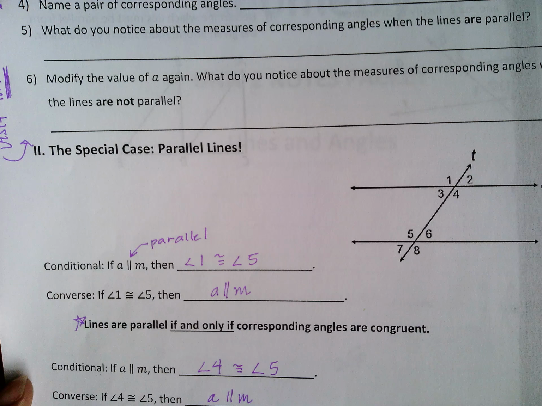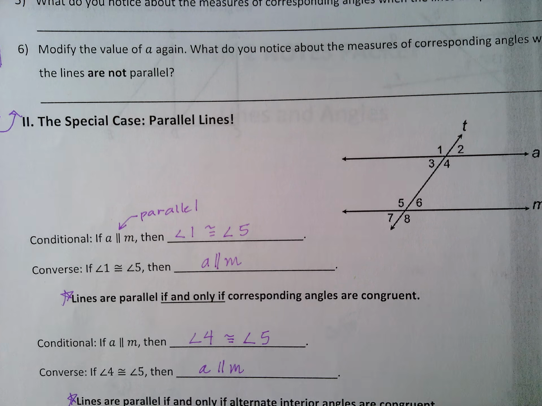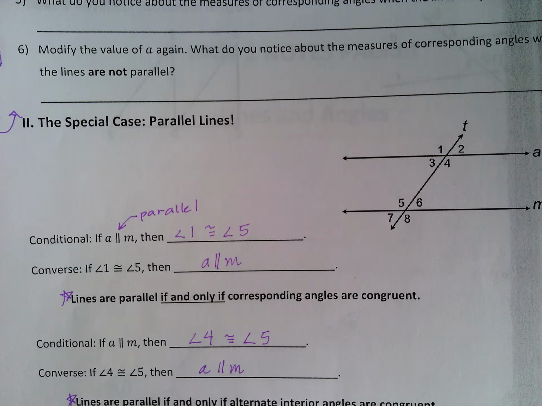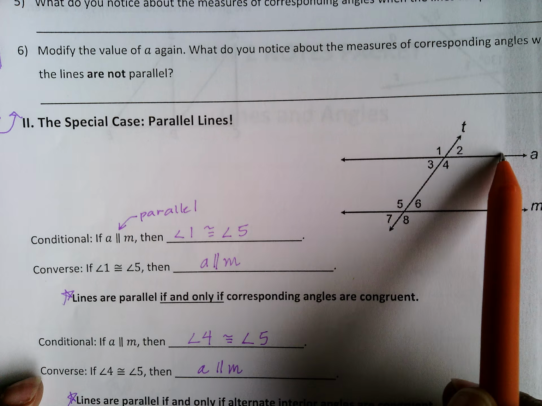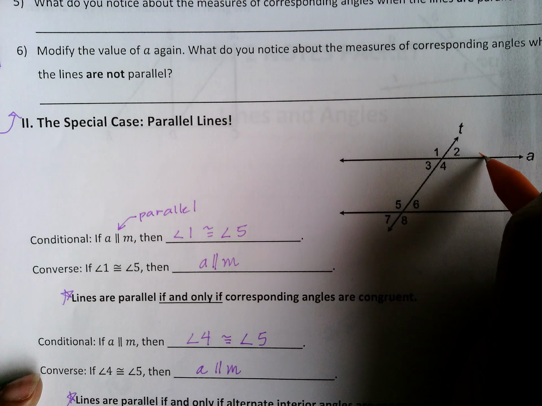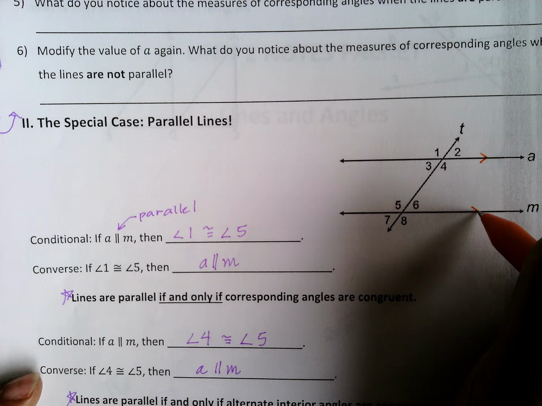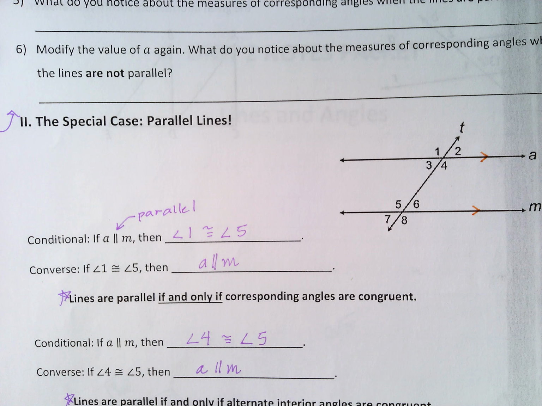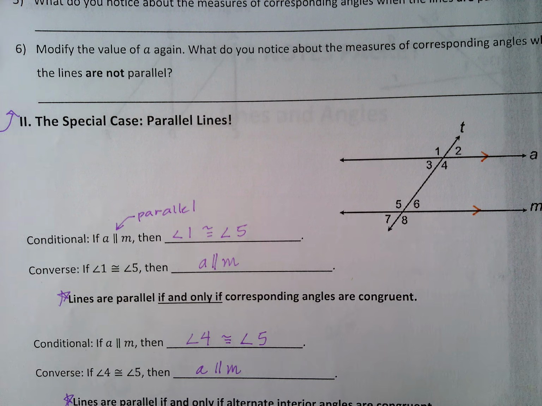For this section, special case, parallel lines. Of course, these lines are parallel. Typically, when you see parallel lines, there'll be an arrow to indicate that they're parallel. A lot of the time, you're going to see that, and that means, oh, these two lines are parallel, okay?